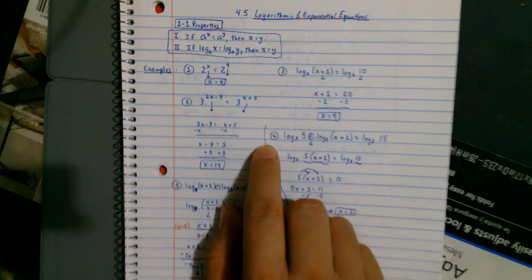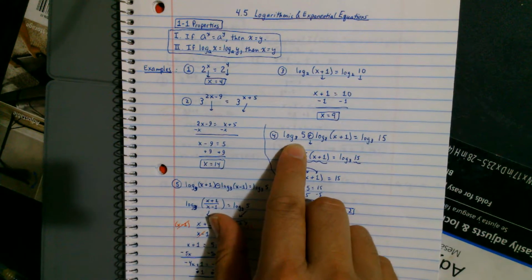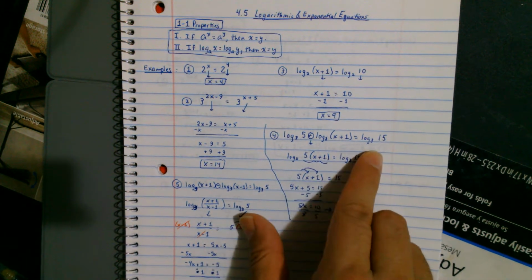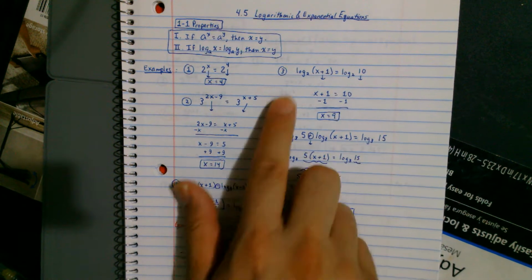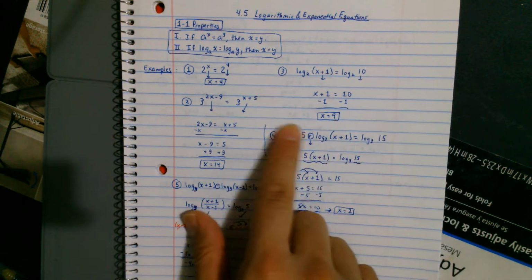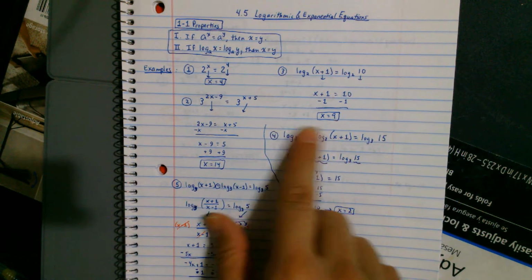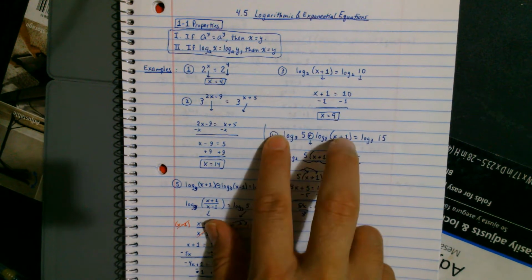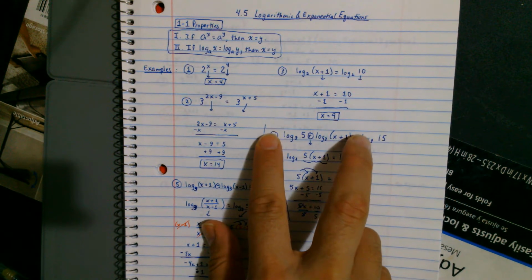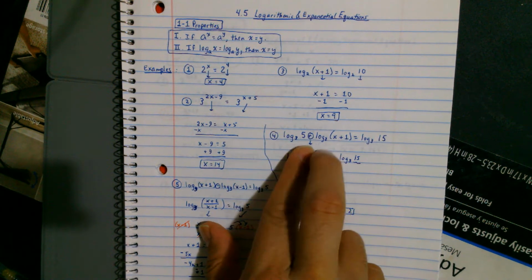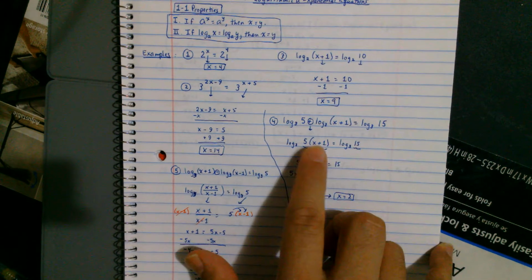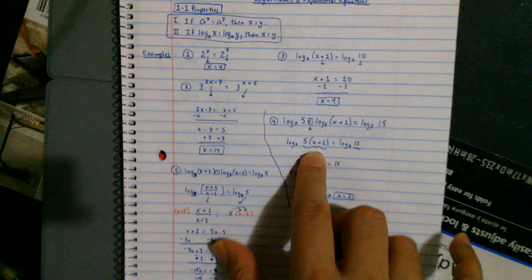Number 4 has log base 3 of 5 plus log base 3 of x plus 1 equals log base 3 of 15. Now there are 3 logarithms. I need a log equal to a log. So I'm going to use what I did in a previous section. Remember, a logarithm of 2 logarithms added, I can break it into 1. I can condense it using the properties of logarithms. So addition goes to multiplication, so it becomes 1 logarithm.